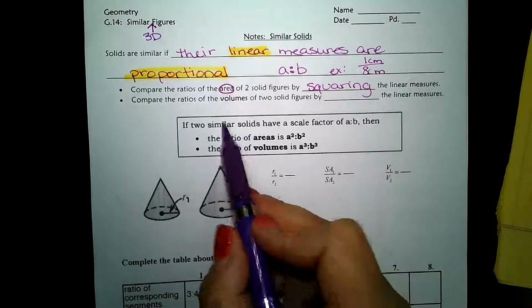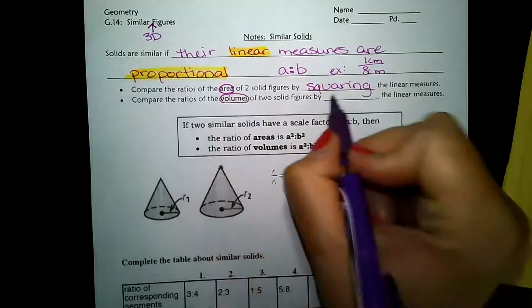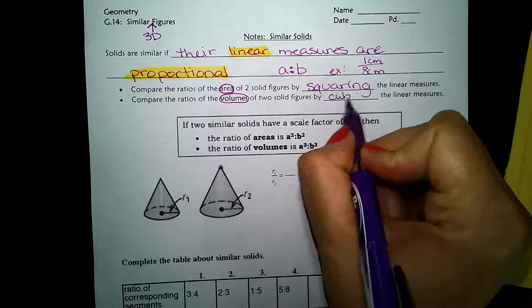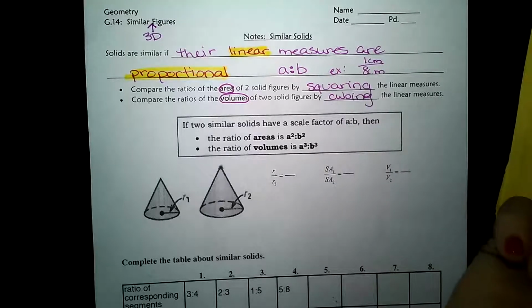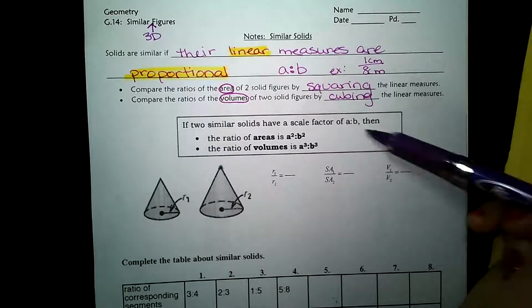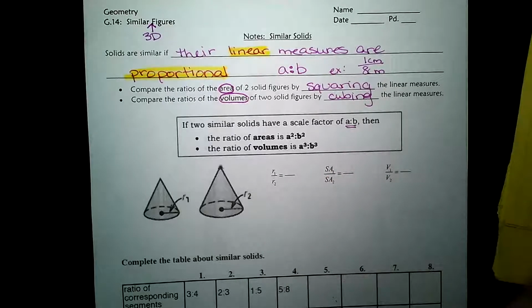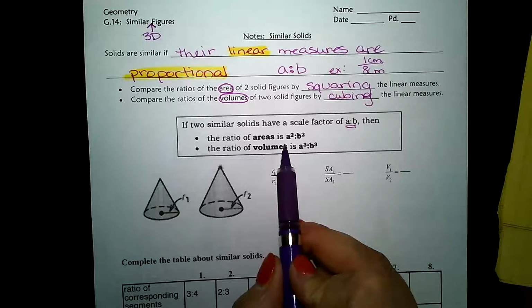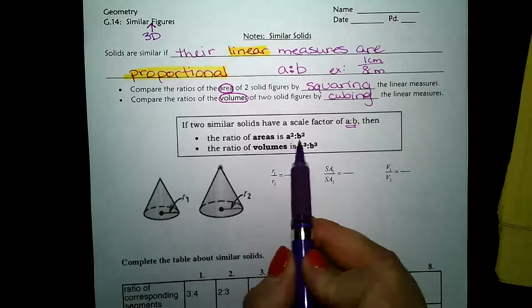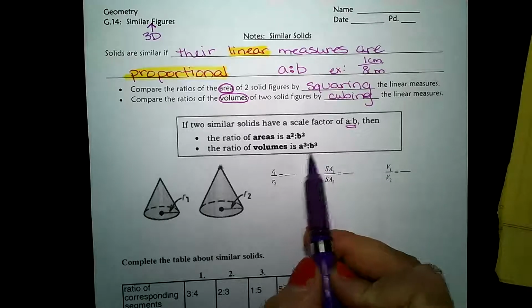And to compare the ratios of two volumes, we would have to cube the linear measures. In other words, if you have a scale factor of something in linear measurement, to jump from linear measurement to an area, you'd have to square those measures. And to jump from linear measurement to volumes, you'd have to cube those measures.